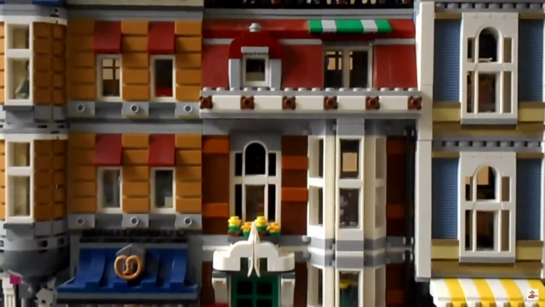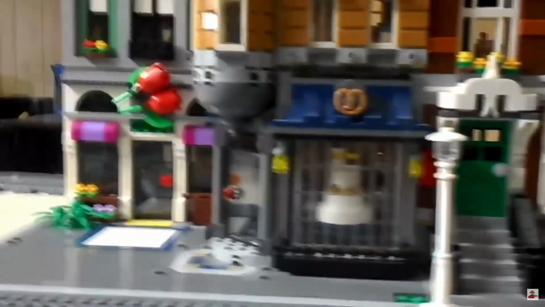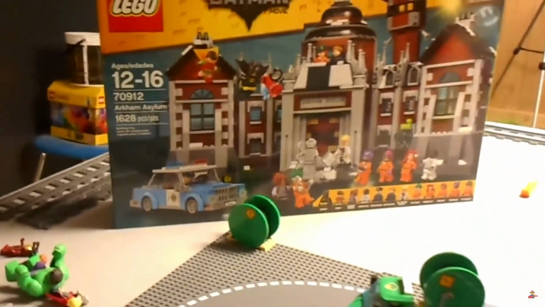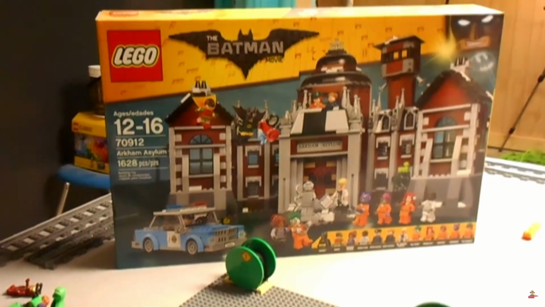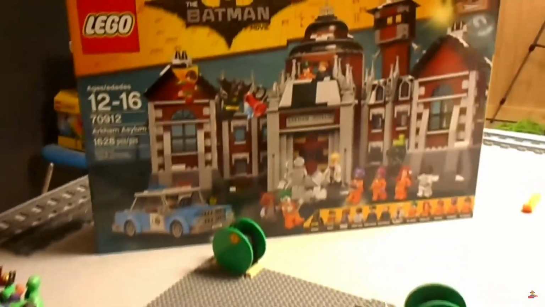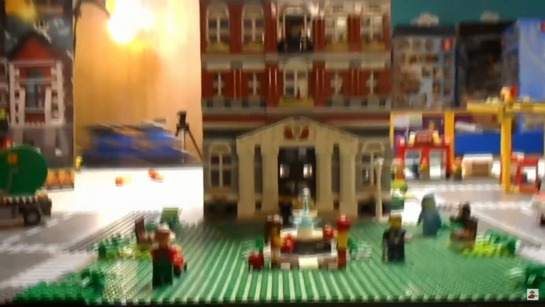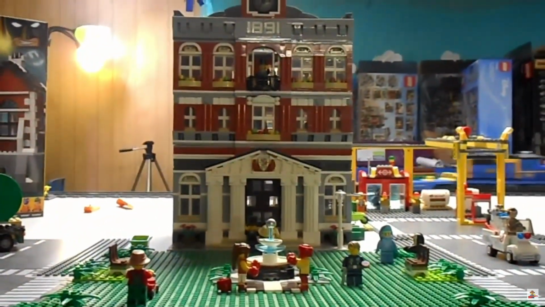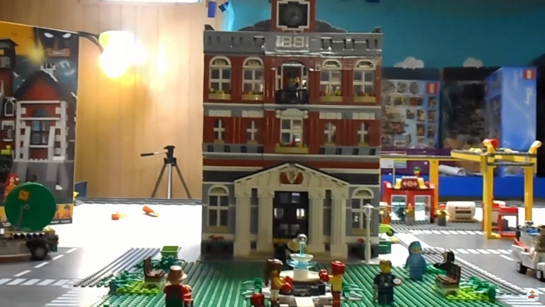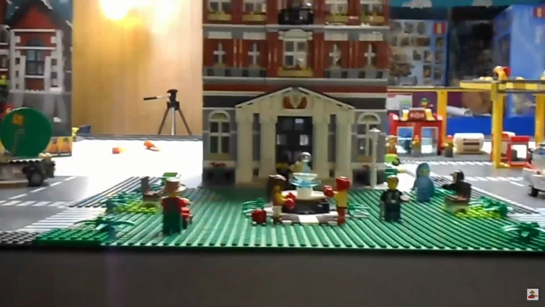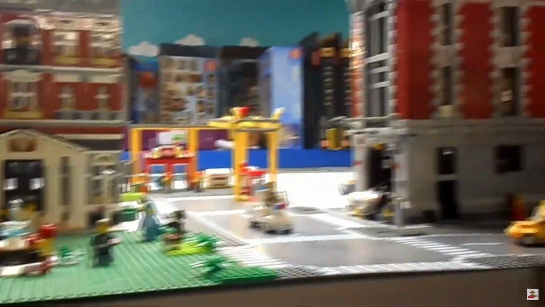Like I said, it's almost becoming hard to find places to put new sets. And here is Arkham Asylum, still in the box. Originally, we wanted it to go down here, but it didn't end up working there, so we moved it to a different spot. With the Town Hall, and with the nice park in front of it, that was always one of our original design ideas. And that's pretty much stayed true ever since then.